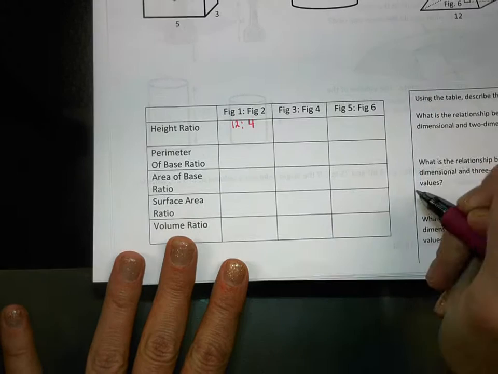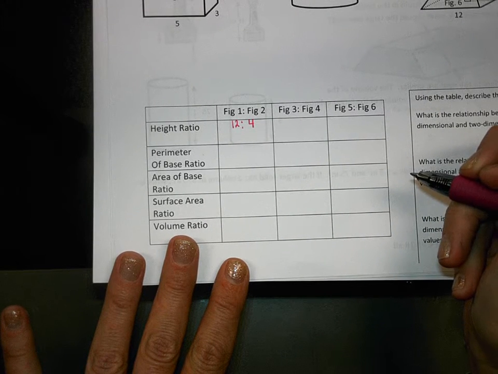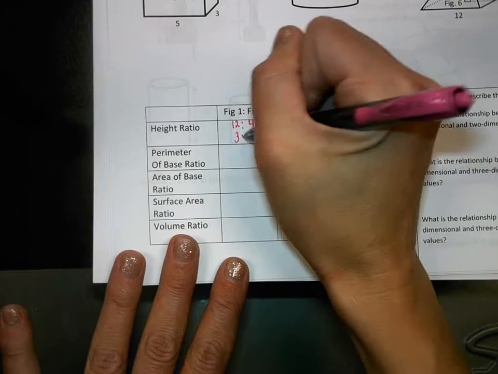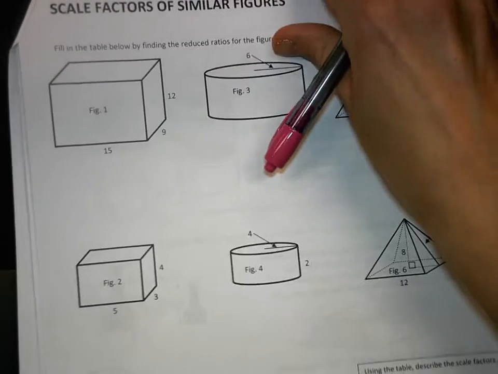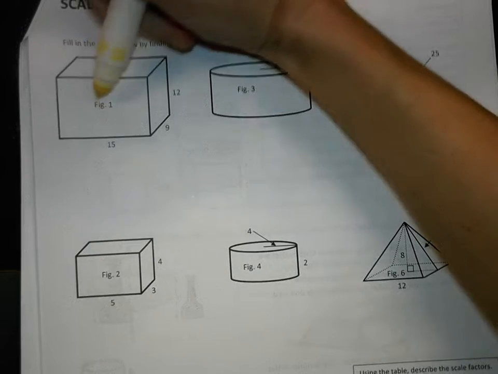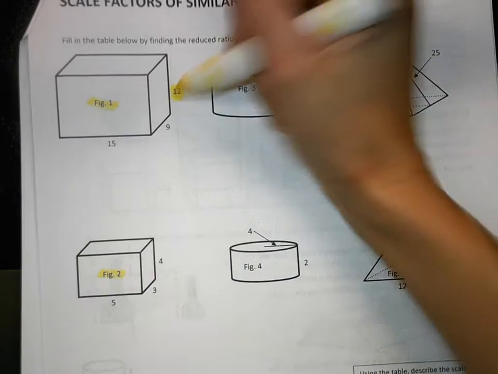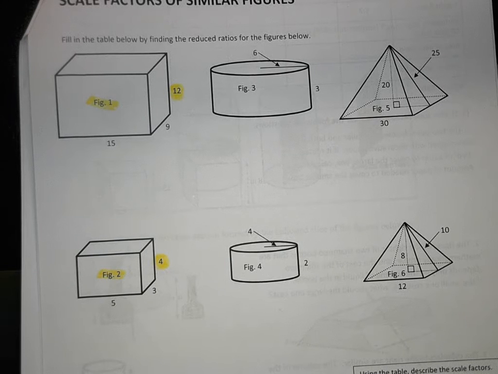When you're dealing with ratios, you're always going to end up reducing them. Can I reduce them? 3 to 1 is correct. Manveer, did you have a question? On figure 1, the height is 12, and on figure 2, the height is 4. Here's figure 1, here's figure 2, here is this height, here is this height. Okay, we good?